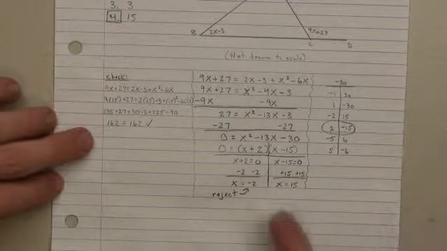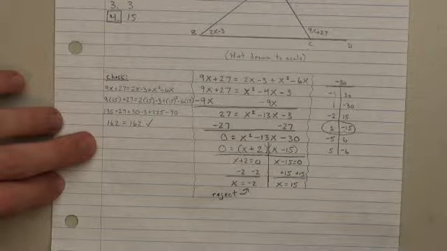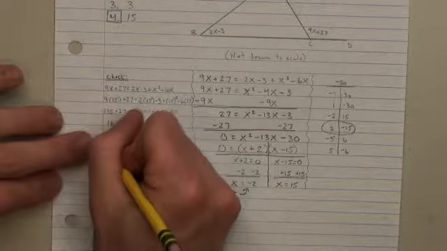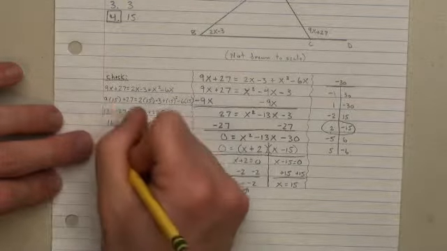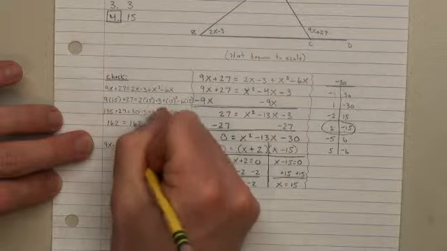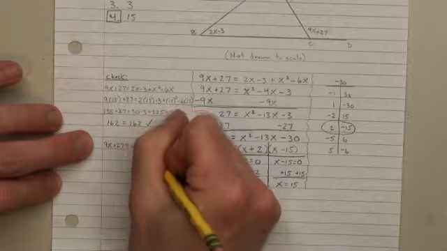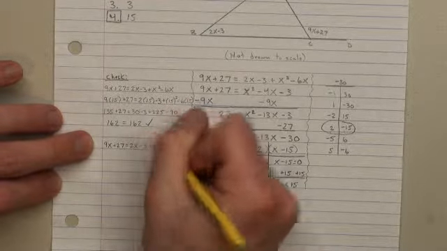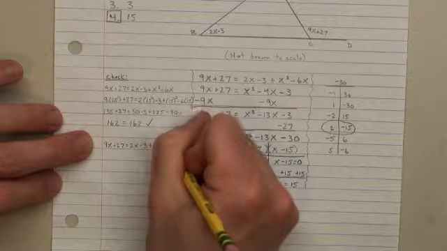Alright, now let's also check the negative 2 value to see what happened with that one. So let's rewrite. We have 9x plus 27 equals 2x minus 3 plus x squared minus 6x.